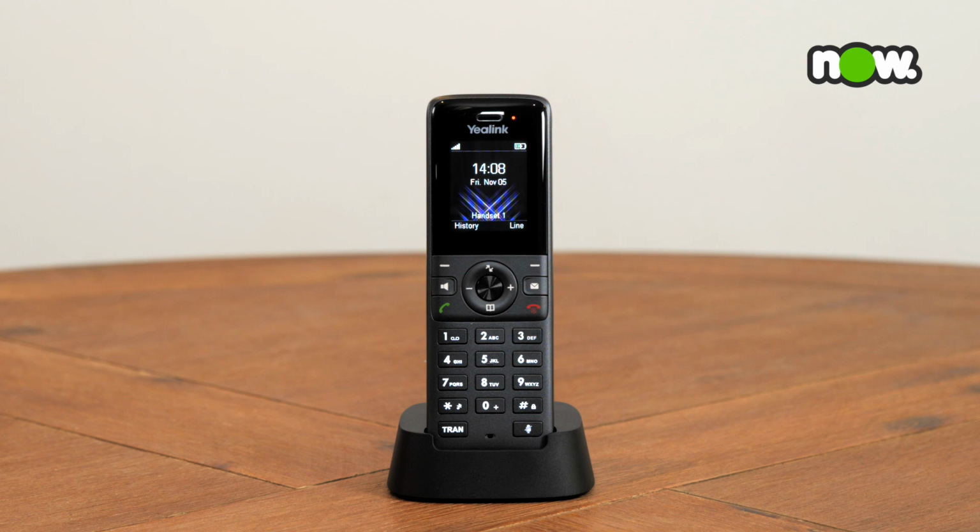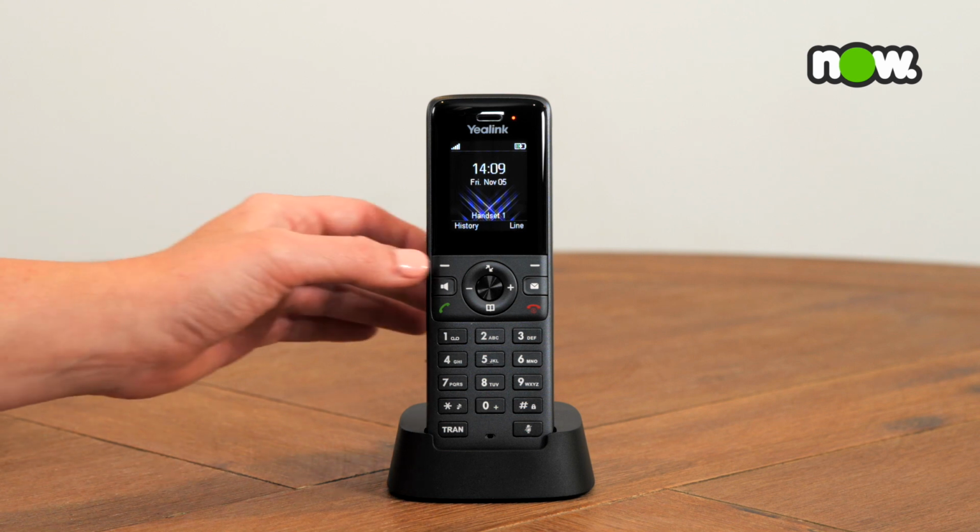The left-hand side History soft key is where you can view your missed, incoming and outgoing calls. If the left-hand side soft key displays View, this is because you have missed calls. To access the call history, press on the left-hand side soft key.